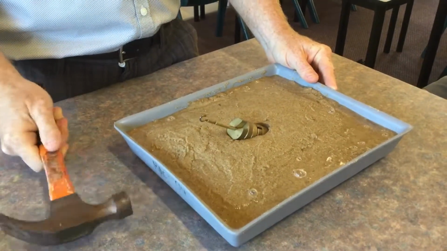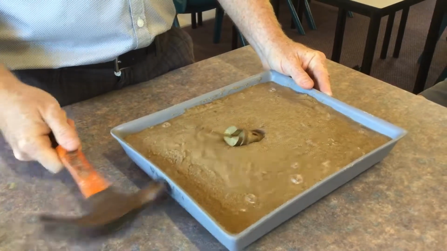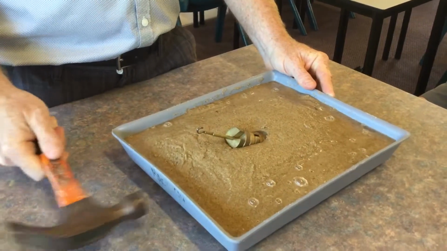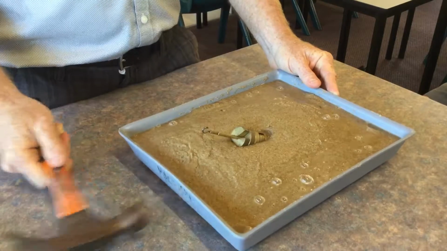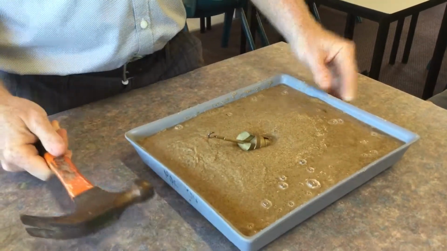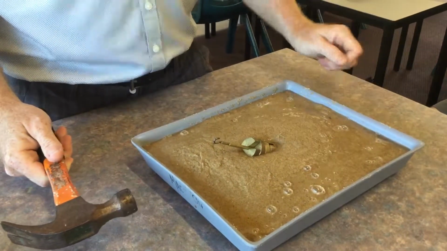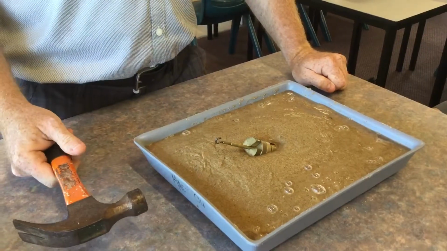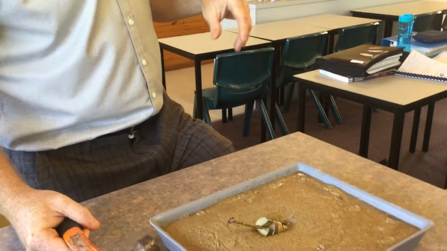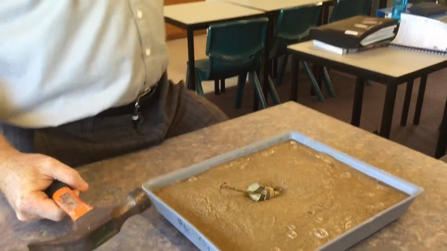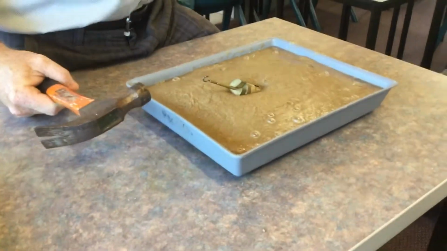Look at the water coming up. It's coming out, and look at the bubbles coming up. In a real situation, everywhere you can see air come up causes what's called a sand boil. You will get water coming up to the surface, particularly in places where you've had reclaimed land, like it used to be a marsh or a river, and they just fill it in.